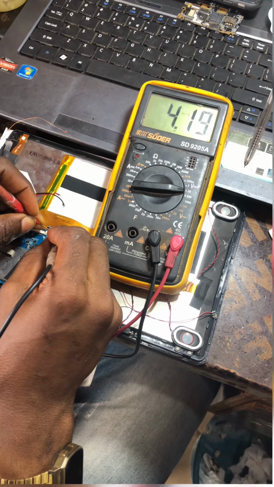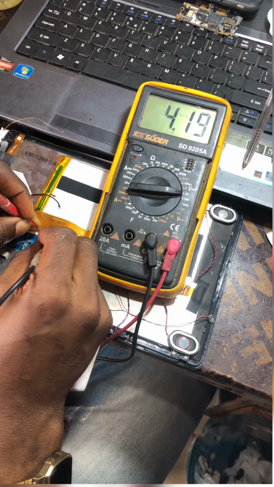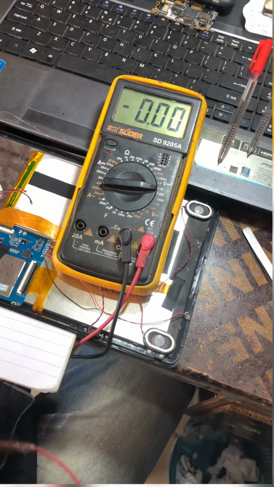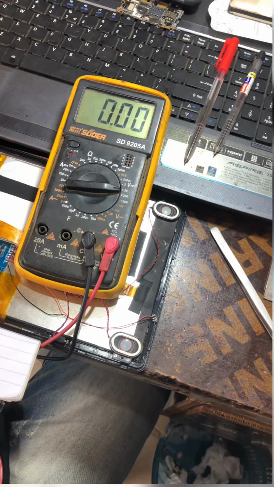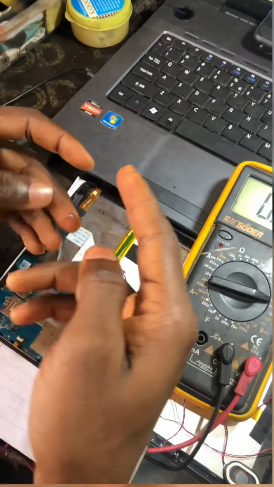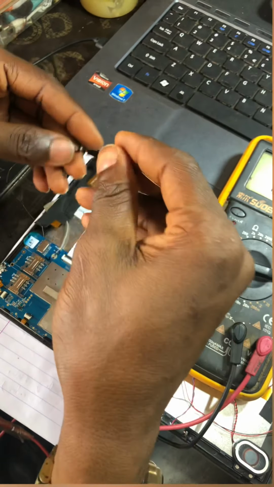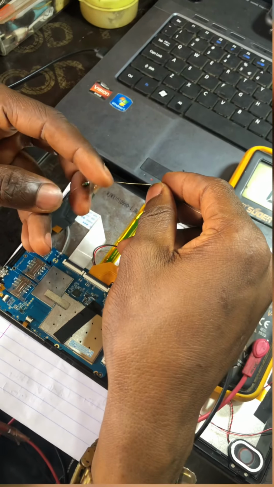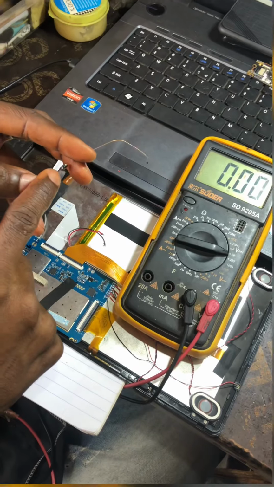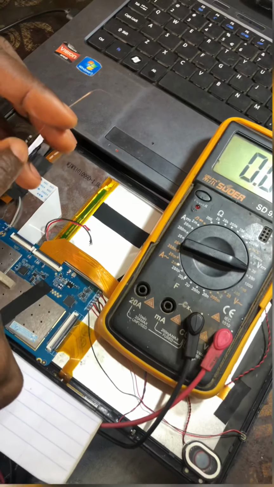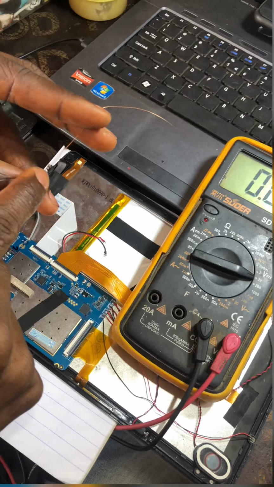At times it will increase, at times it will not increase. So I'll be dropping my testimeter for us to start the calculation. The value of the diode will be determined. Hope you can see my workings.